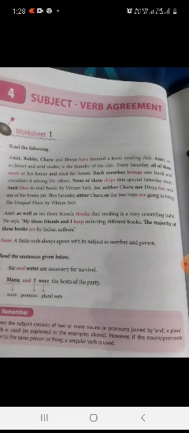So in the sentence you can see neither Charu nor Divya. Charu is a singular subject as well as Divya is also a singular subject. Both these singular subjects have been joined by neither nor. That is why a singular verb has been used here.